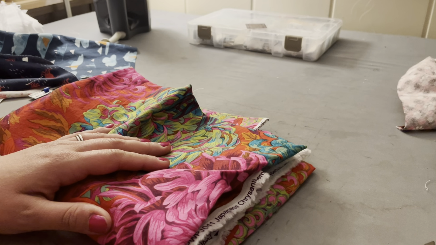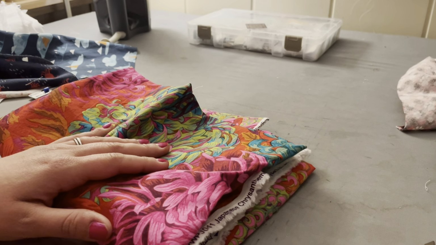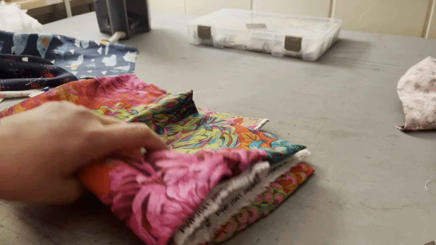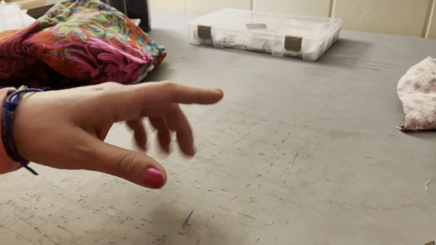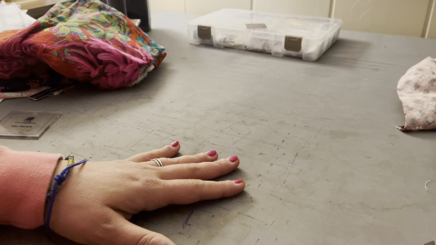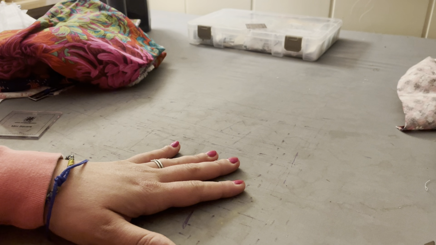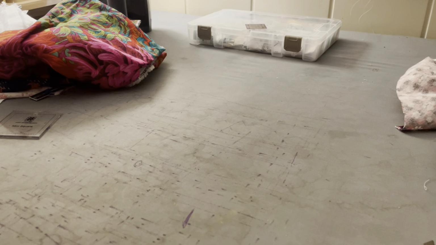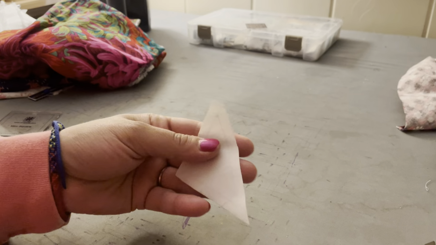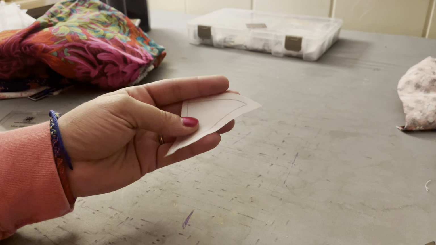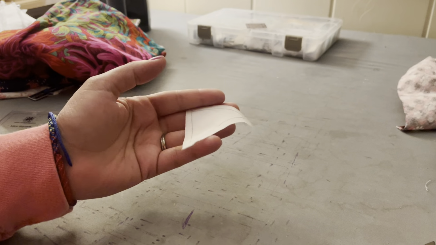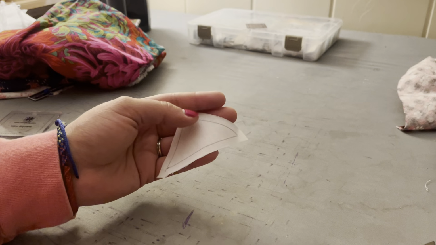I would also stay away from anything that has directionality, so anything that has stripes, diagonals, plaids. If you cut a bunch of triangles out of stripes, you have to line the stripes up, and it becomes a little more complicated.